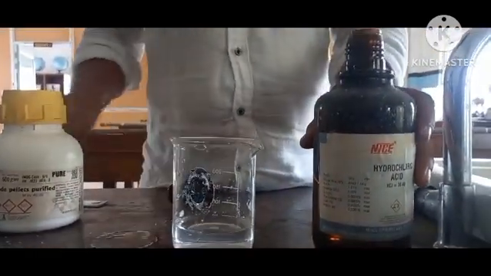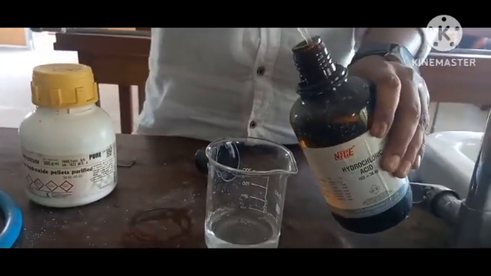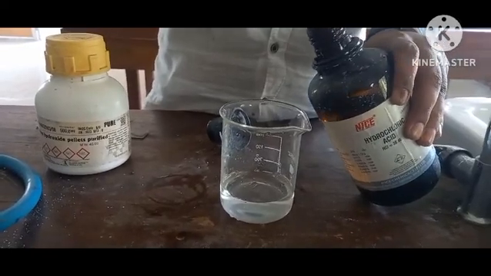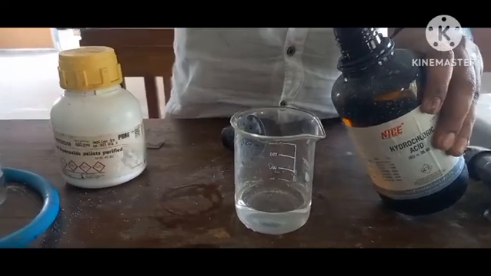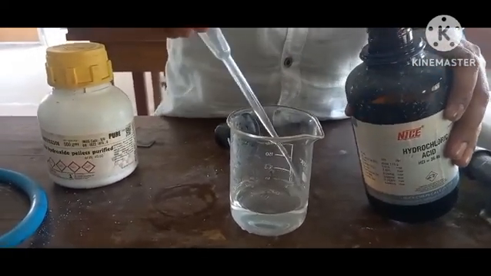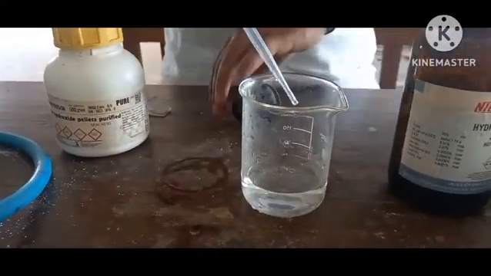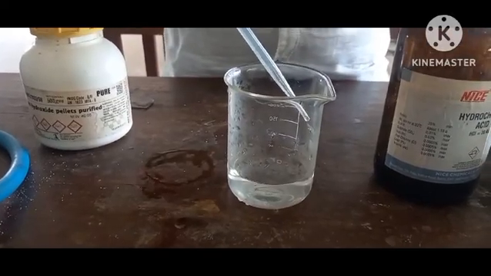After that we are going to pour some concentrated hydrochloric acid into it in order to make our dilute acid, because we don't need concentrated acid for this reaction. A little diluted acid is good to go.